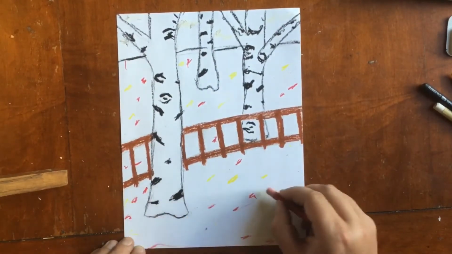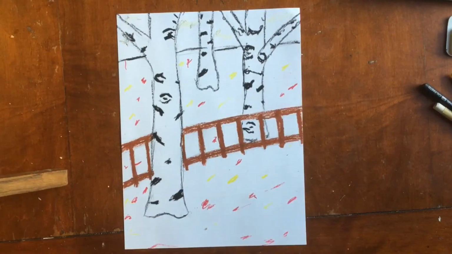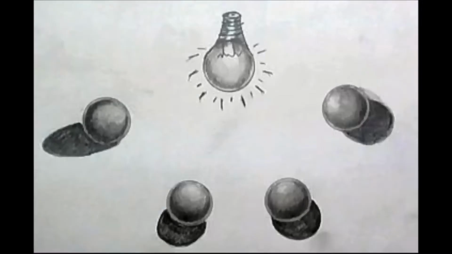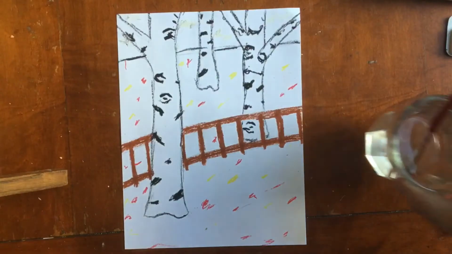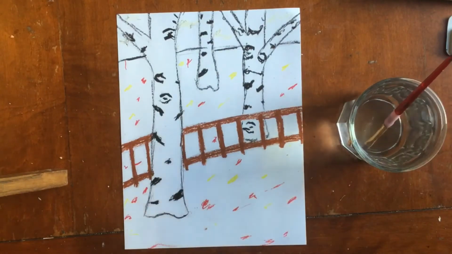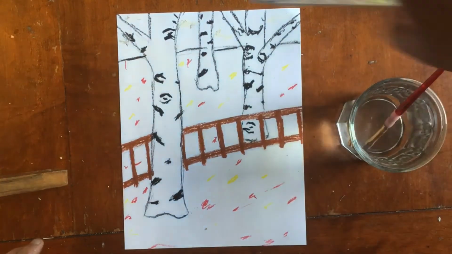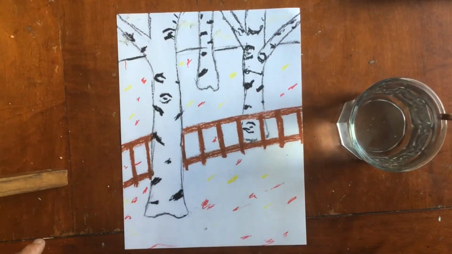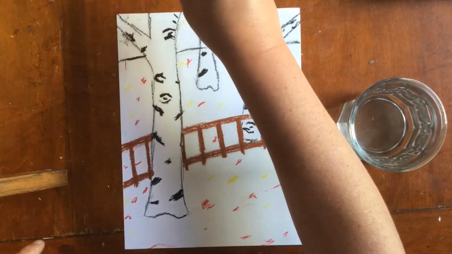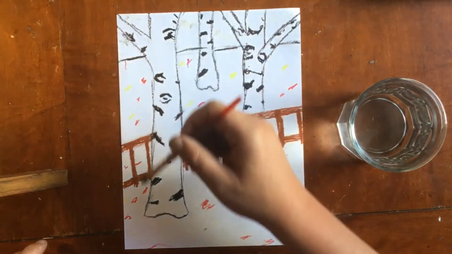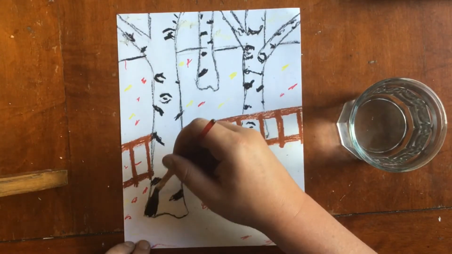Now let's talk about light source and shadow. If an object is on the left of where the light is coming from, its shadow will also be on the left. And if an object is on the right of where the light is coming from, its shadow will also be on the right. I'm going to use watercolors to make shadow and show light source on my birch trees. Let's say that our light source is coming from the top right of our paper, right off the paper. Maybe there's a sun there. So that means the shadows would be on the left side of the birch trees.